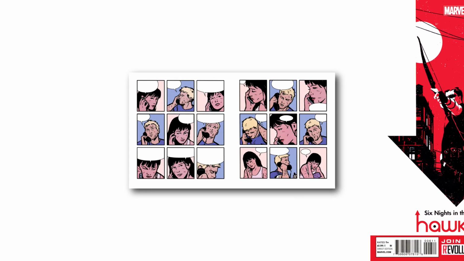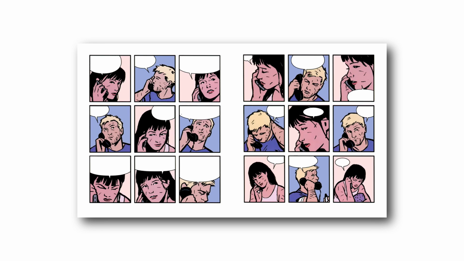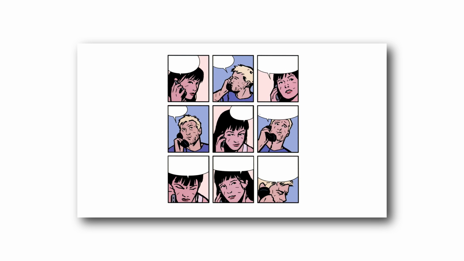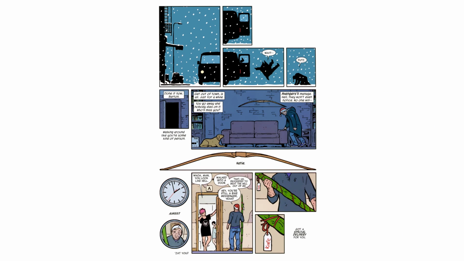I've spoken before about his heavily panelled pages and how they work to create a more visually interesting way to deal with essentially a page of talking. The episode is linked in the description and at the end of this episode, but this time I wanted to talk specifically about creating a sense of movement through panels and across panels.